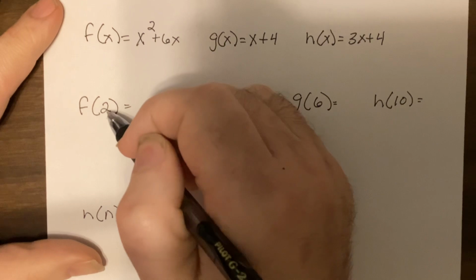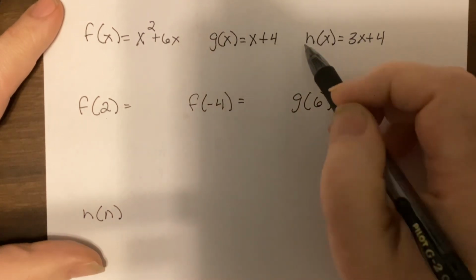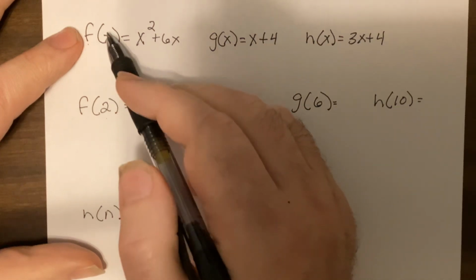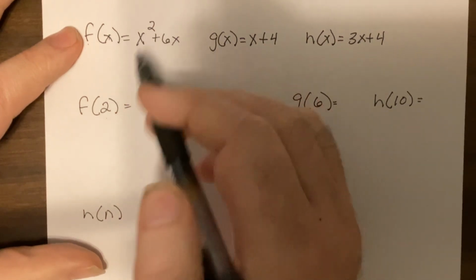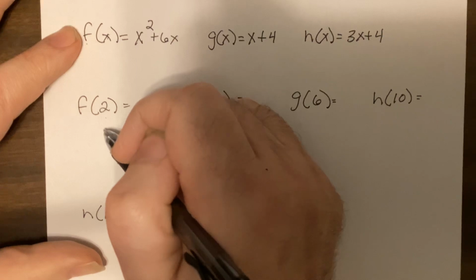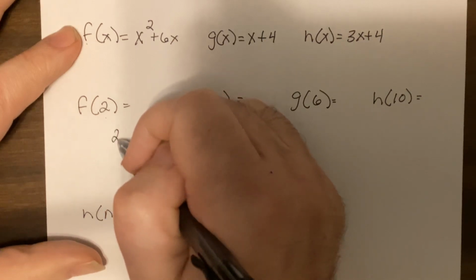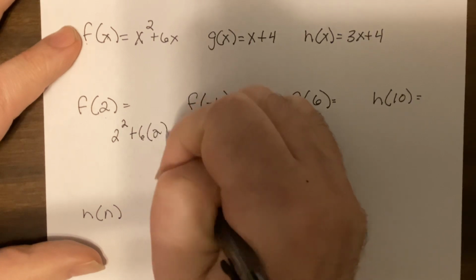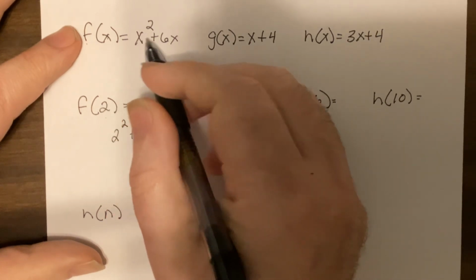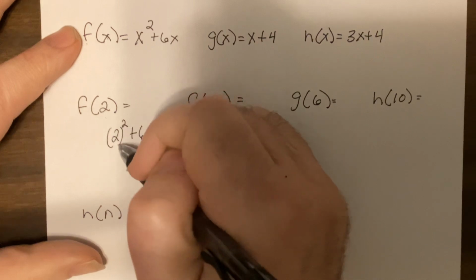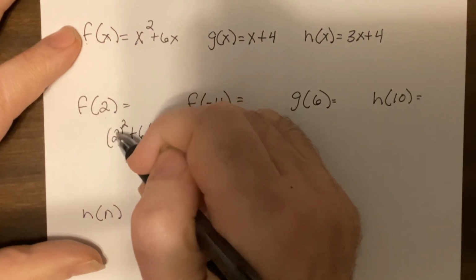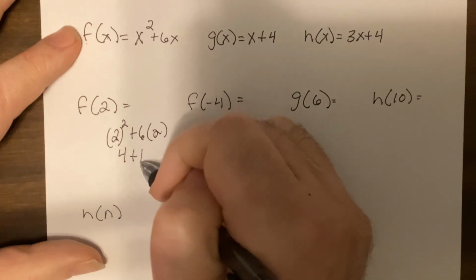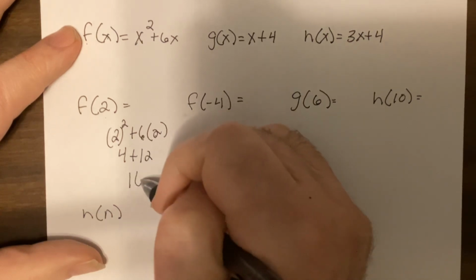So if I said what's f of 2, first thing you have to do is find the function called f, which is right here. So we're going to put 2 into the variable x over here. So I would have 2 squared plus 6 times 2. So I just put 2 wherever I see x. Now 2 squared is 2 times 2 is 4, plus 6 times 2 is 12, so that would be 16.